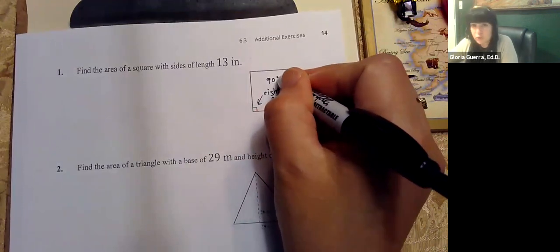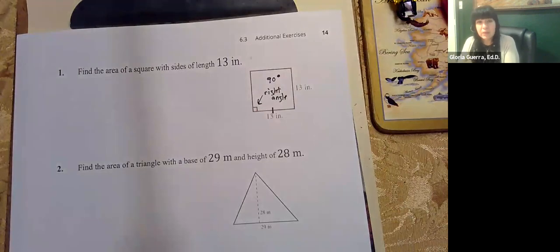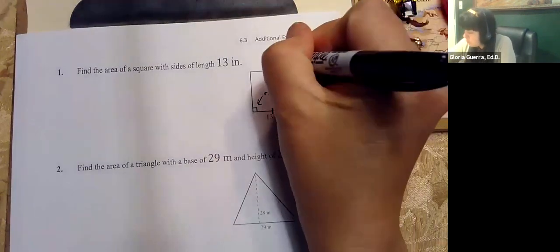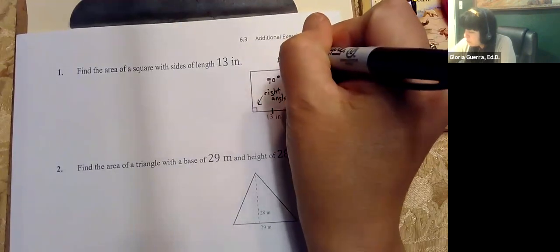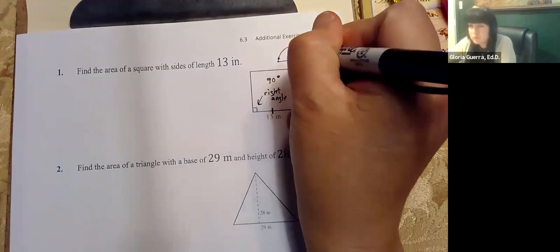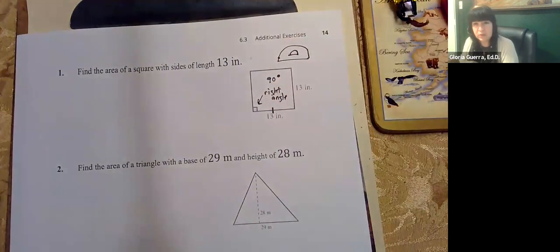If you remember what a protractor is, that would measure that at 90 degrees. A protractor is a little tool, kind of looks like this. It looks like it has a ruler on one end, and it's used to measure angles. I used to use that in high school in geometry.